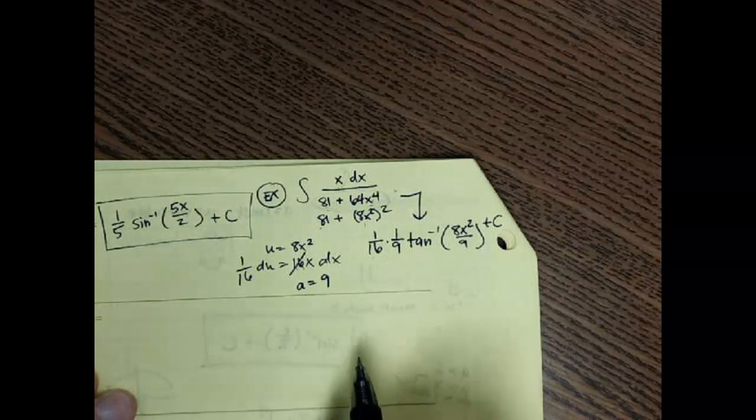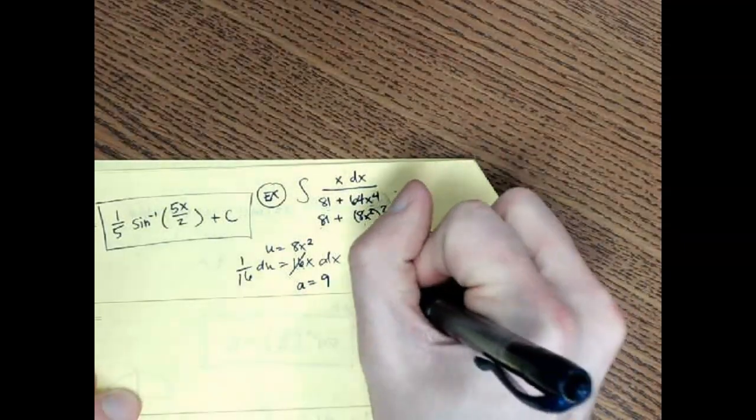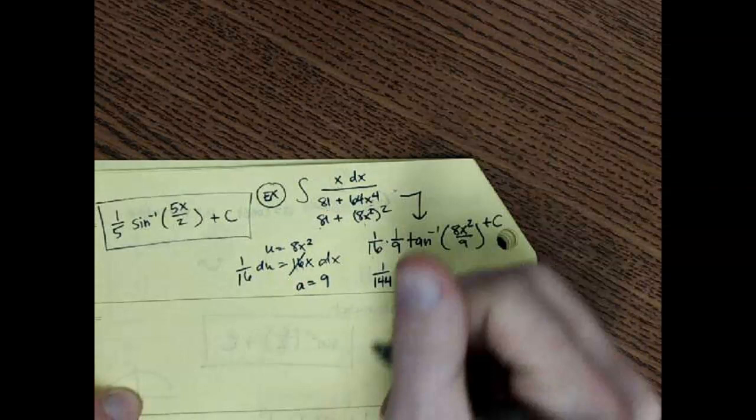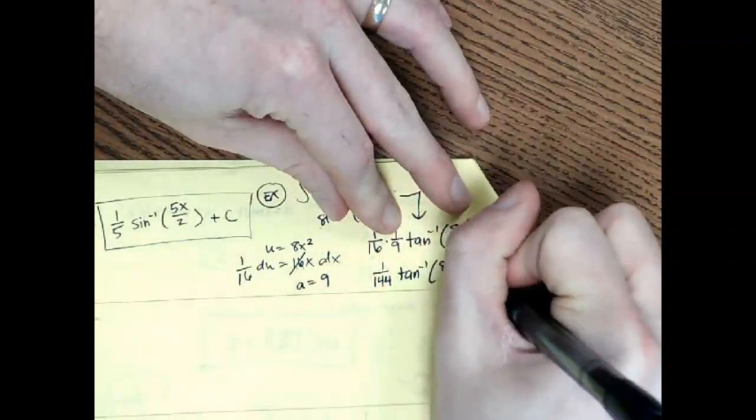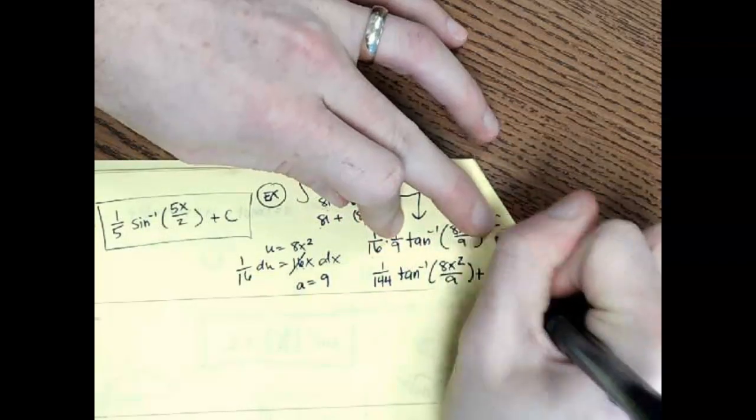16 times 9 would be 144. So this answer, you could rewrite it as 1 over 144 tangent inverse 8x squared over 9 plus c.